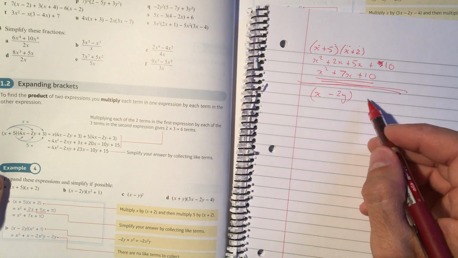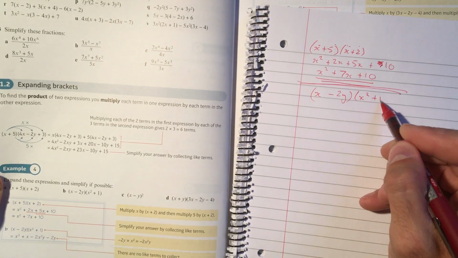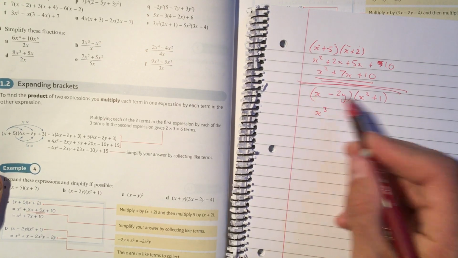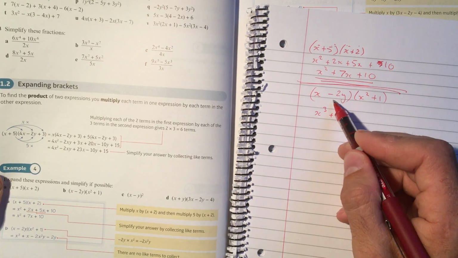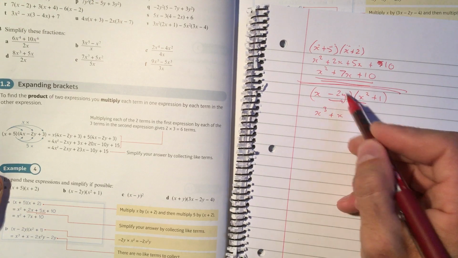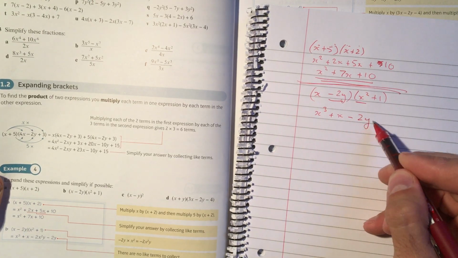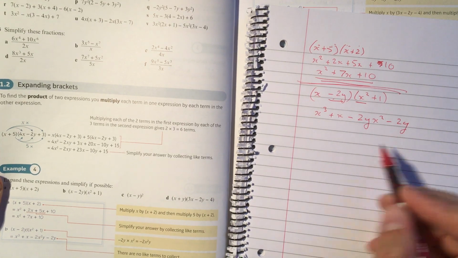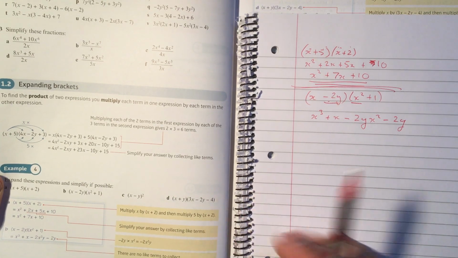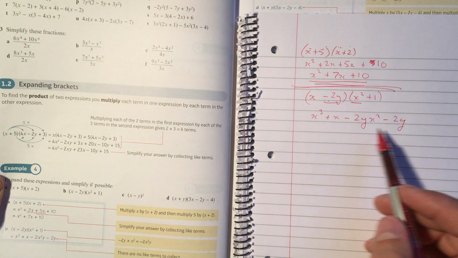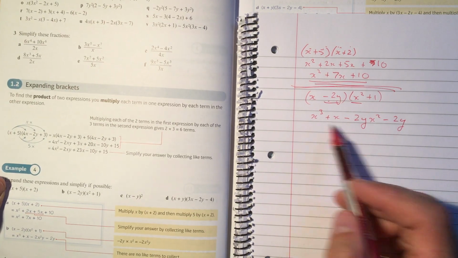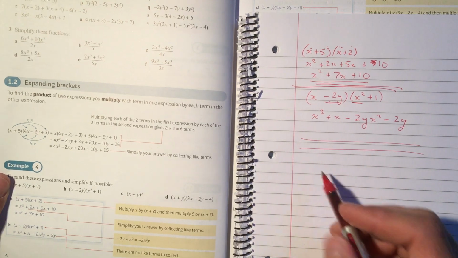That's true for example B when we don't have a nice quadratic, we don't have everything just as x's or numbers, but that's all right. X times x squared is x cubed, x times 1 is x, this times this, remember this is a minus 2y, so that's minus 2y x squared, and minus 2y times 1 is minus 2y. Now there's not much we can do with that to make it look any nicer, so I think we just leave it as that, 4 terms, okay?